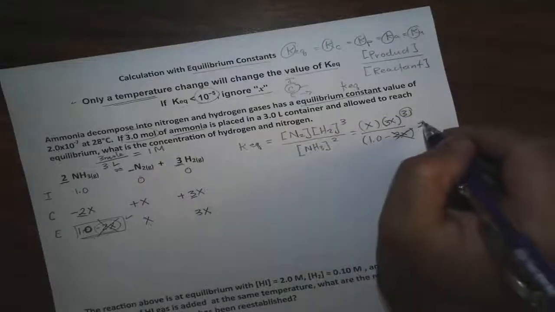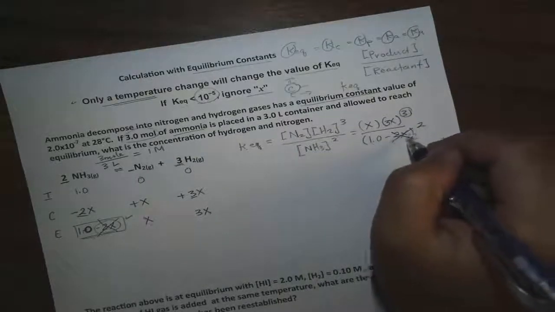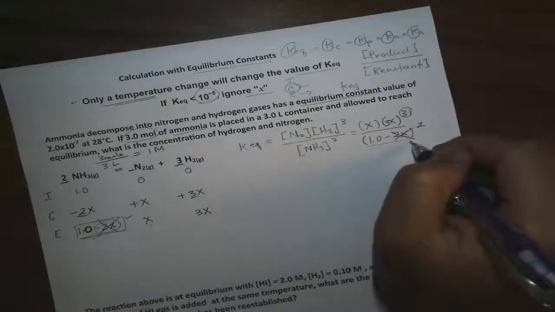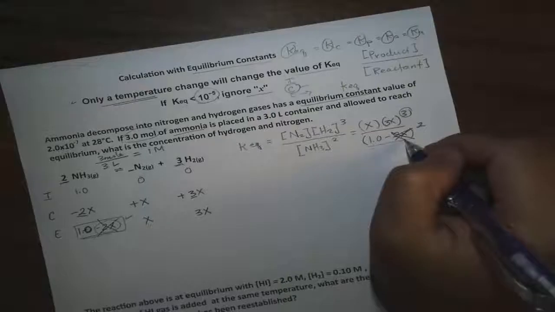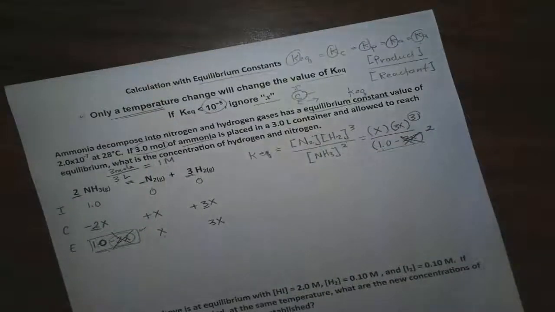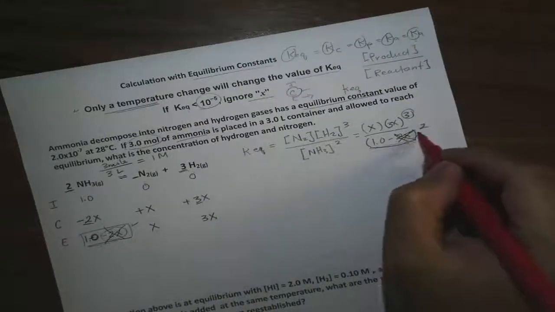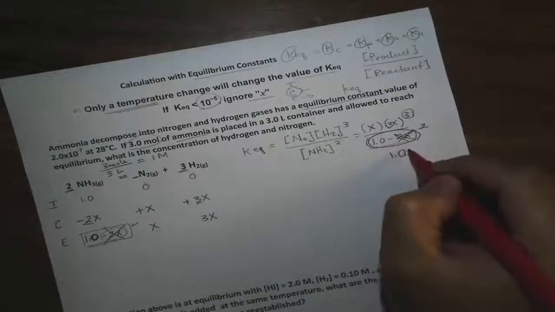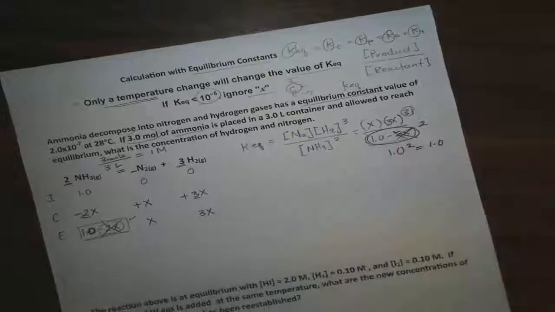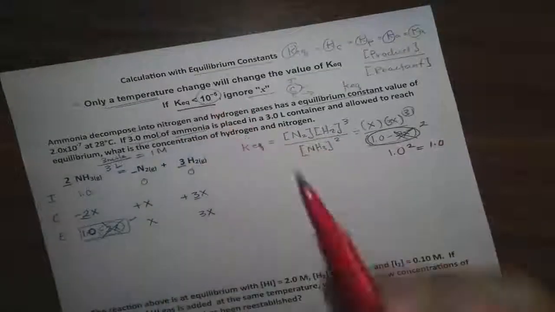I forgot to put the second power. Now as you can see, if we have 2 to the second power, that makes this math very complicated. But if we can ignore the x, what do we just have? We just have this part right here. This part right here will be just 1.0 to the second power, which just equals 1.0. And that's the beauty of knowing this little trick right there.